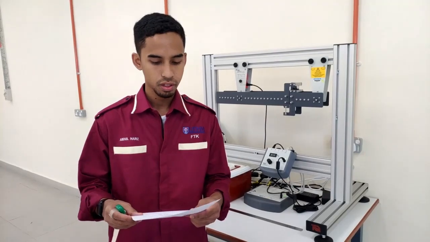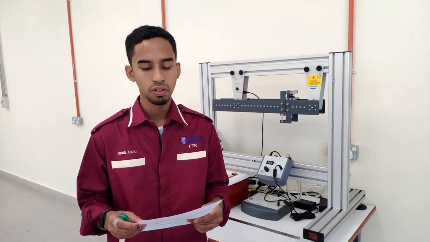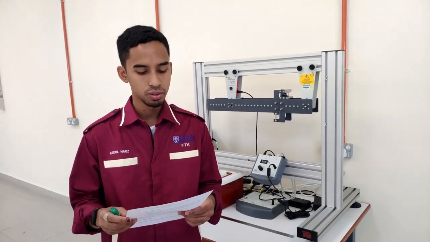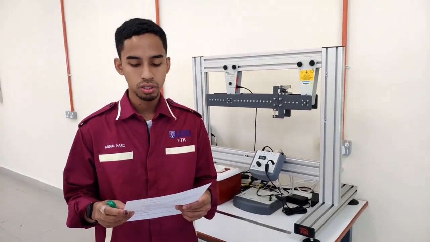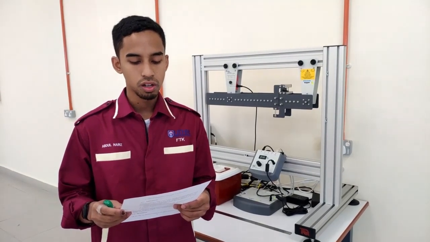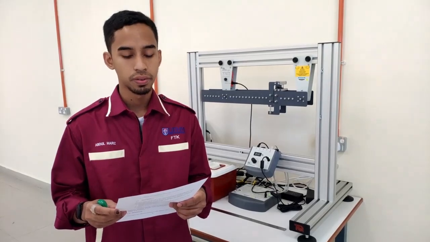Today I will explain my experiment objectives. This is experiment 3, which is shearing force in a beam. The first objective is to comprehend the action of shear in a beam and measure the shearing force at a normal section of a loaded beam and check its agreement with theory.